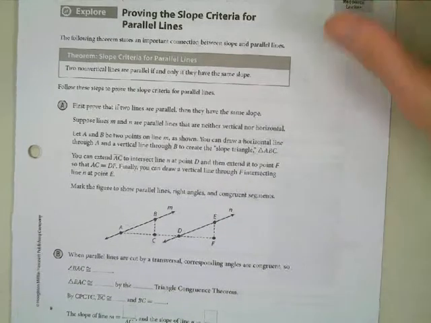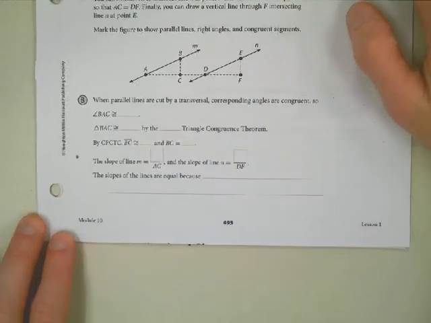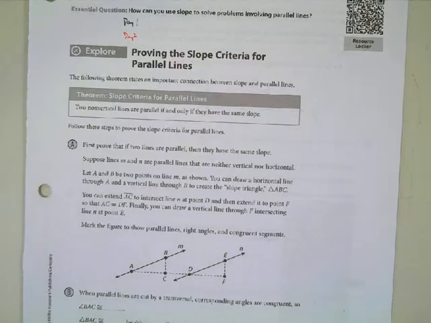Today, on page 495, we're going to look at using slopes to identify quadrilaterals in the coordinate plane. So now we're going to be using the coordinate plane, XY coordinates, points and stuff like that. And we're going to identify quadrilaterals based on their properties using the coordinate plane.